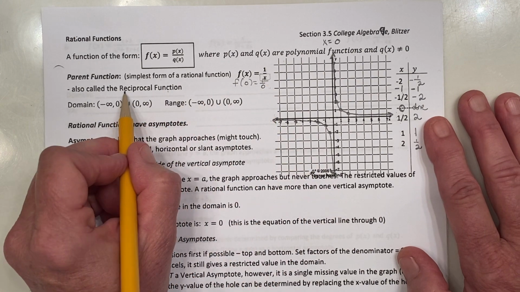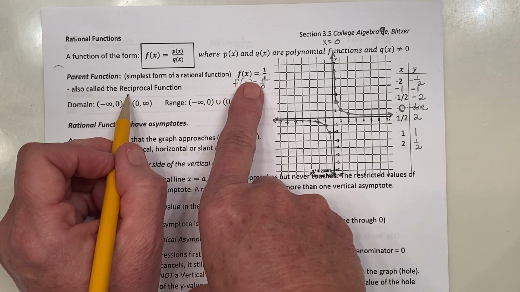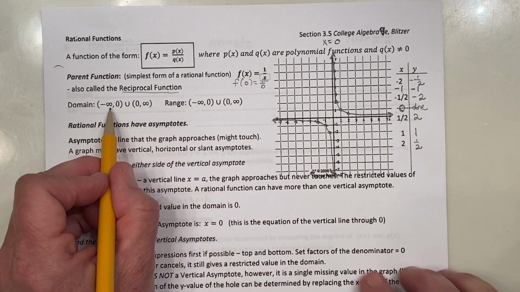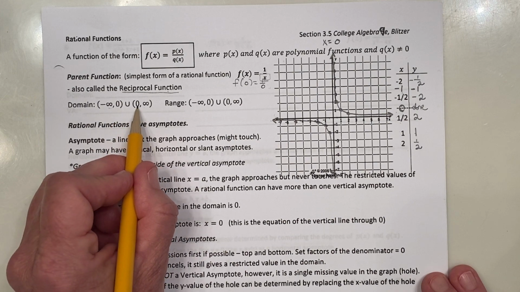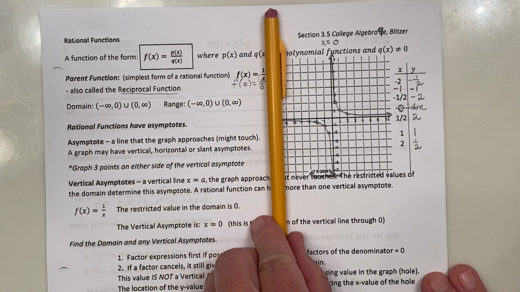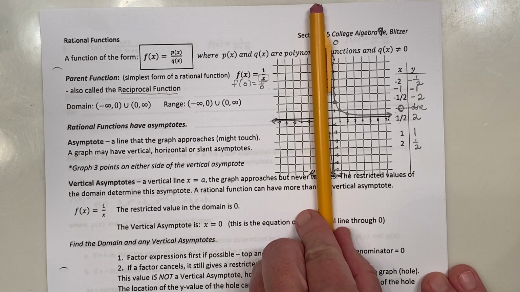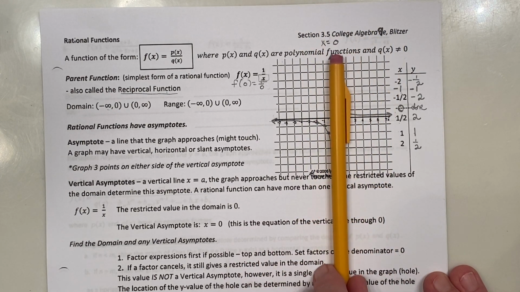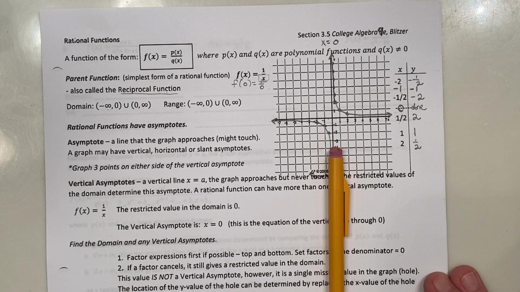All right, so let's come back over here. Again, this is the most simple rational function. It's called the reciprocal function. The domain is all real numbers except for 0. So if you swing your pencil across this way from negative x values to positive x values, the only place where I don't have an x value on a point of the graph is at x equals 0.